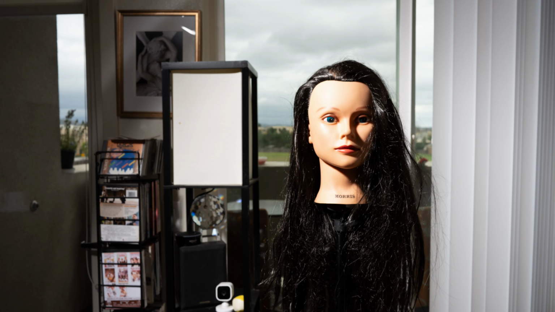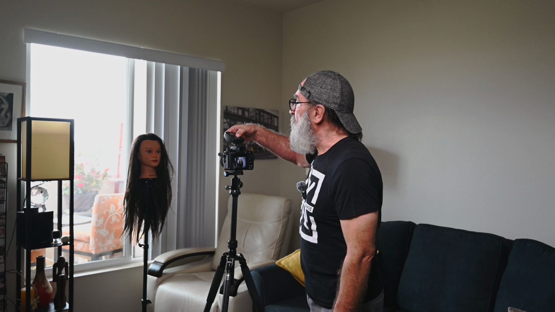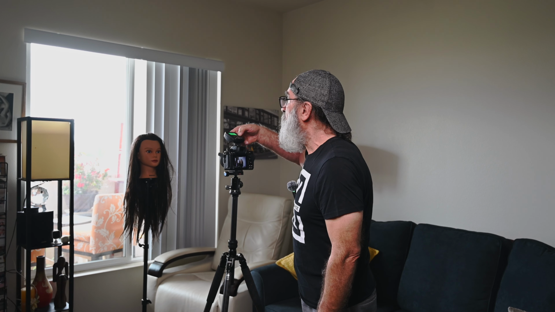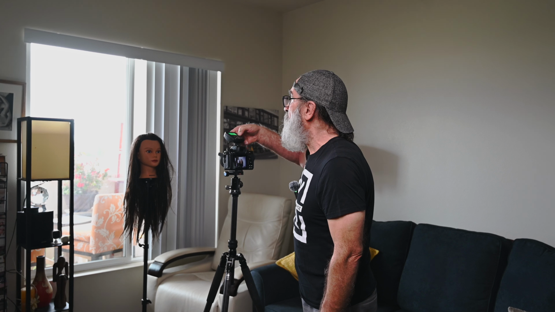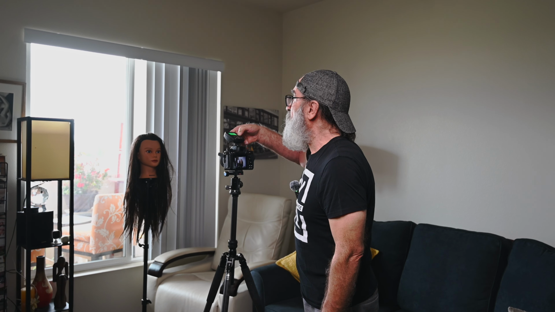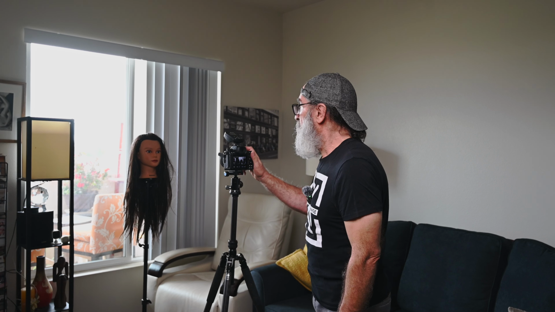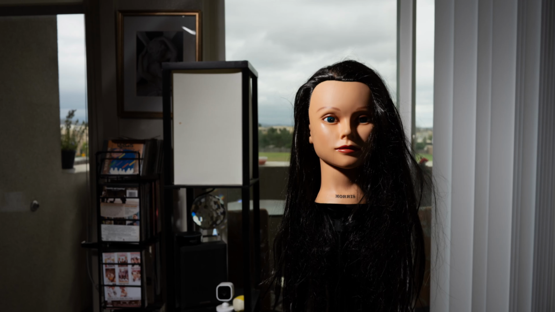And you see, I get a much brighter exposure for the doll head. And if I go down and lower the power of the flash, I get a darker exposure.